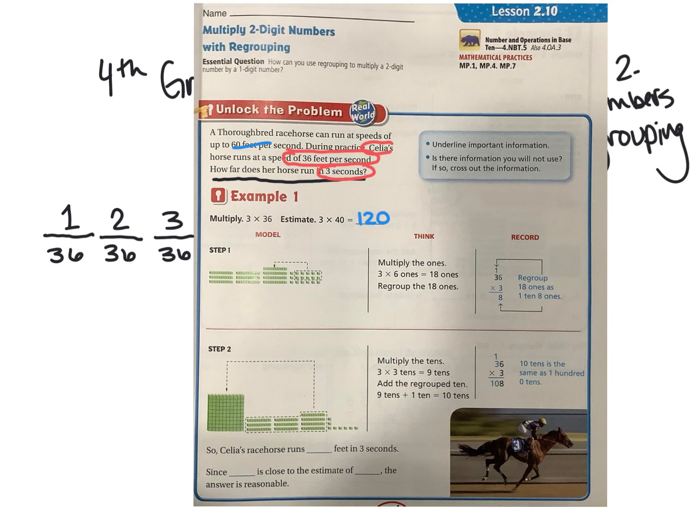And so what that looks like is you did the 3 times 6 and got 18 and carried it over. Then we do the 3 times 3 is 9 plus 1 is 10. And that gives us the answer of 108. So Celia's racehorse runs 108 feet in 3 seconds. Since 108 is close to the estimate of 120, the answer is reasonable.